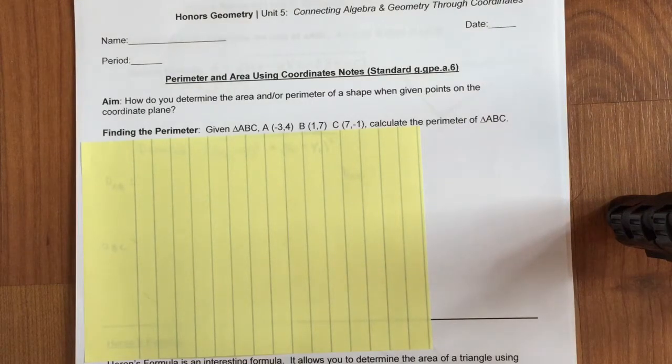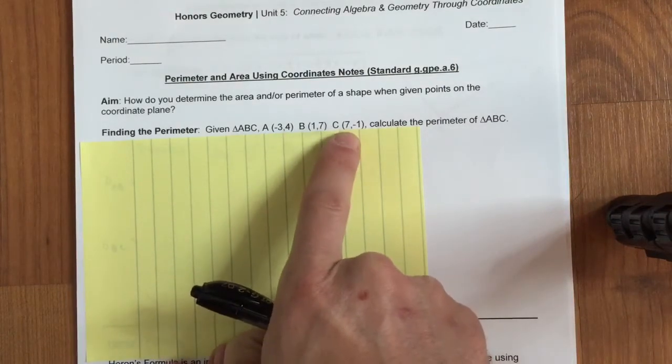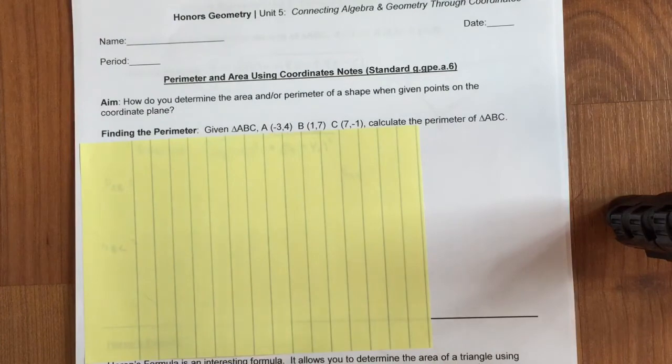Hey guys, today we're going to be looking at how to find the perimeter and area using coordinates. So we're going to be picking up with that coordinate geometry. Today we're going to go back to where we have concrete coordinate points, so we're not going to do abstract variables today. But we're going to use these coordinates to calculate perimeter and area of different shapes.